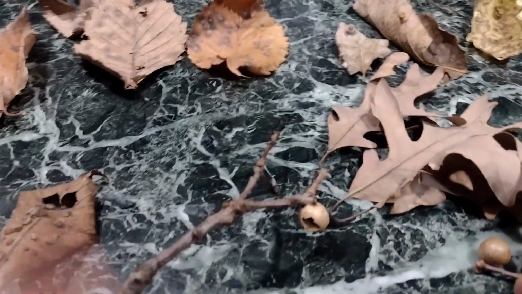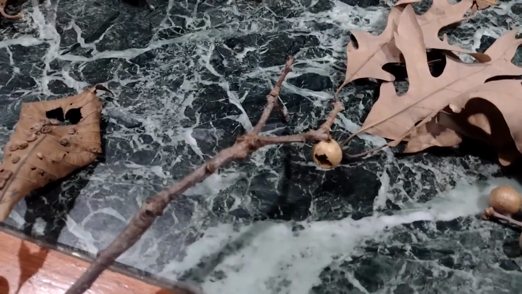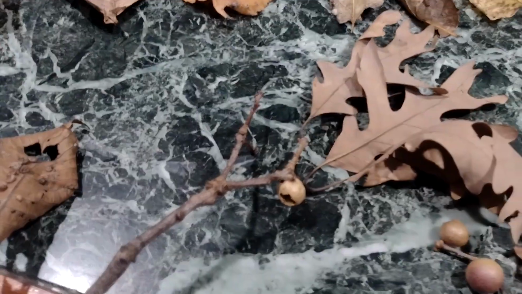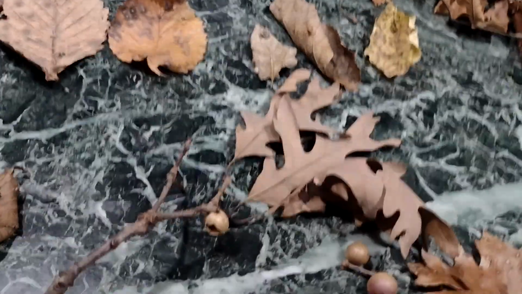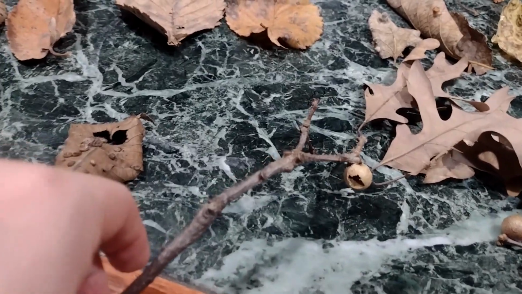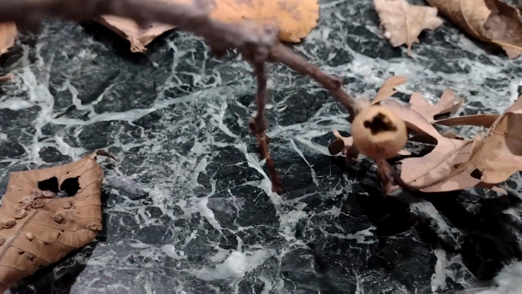But here's one I thought was a perfect example, because you could see the part of the plant that it's growing out of, and you could clearly tell that it's an oak plant because of the leaves. And you can see that it's done its job. It's completed its life cycle and it's broken out of this chamber here. If I could get a good shot of it.